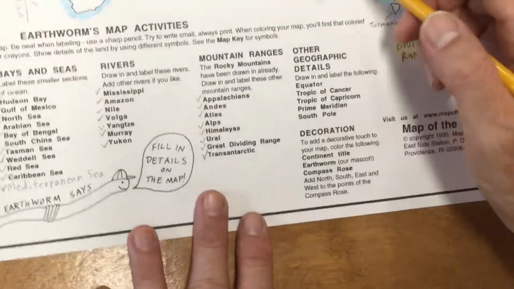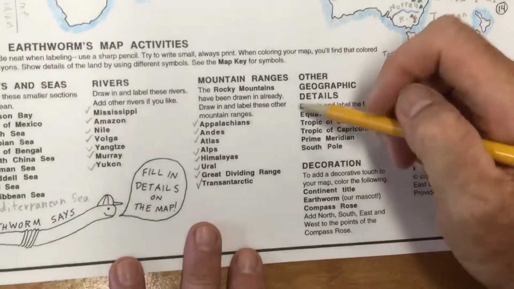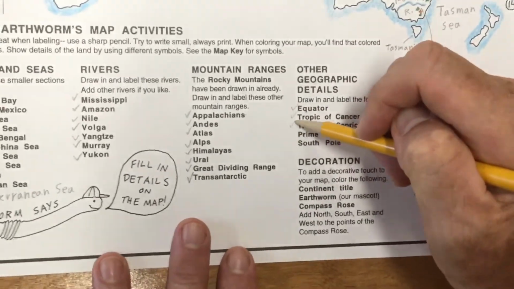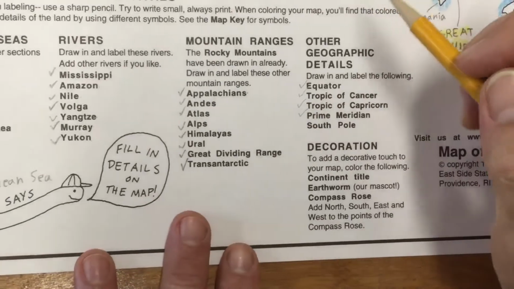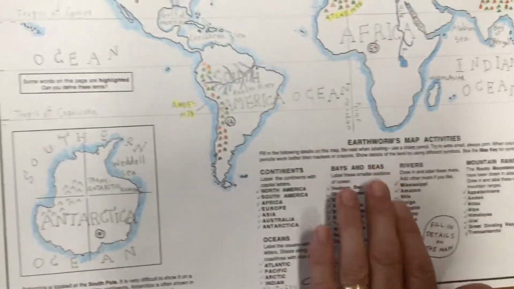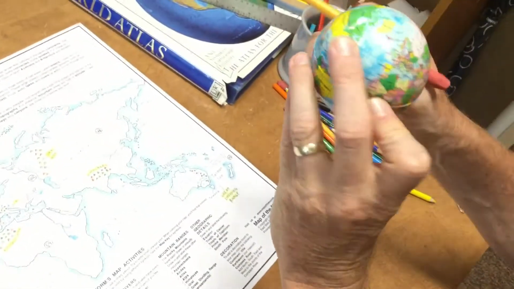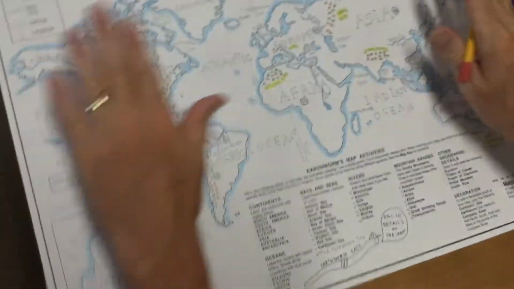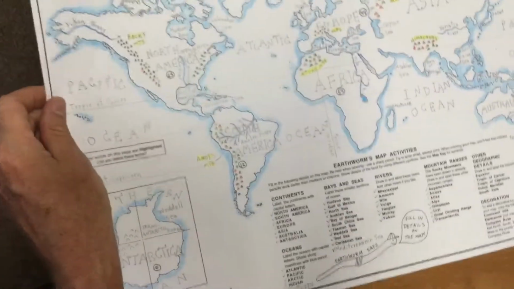Okay, so I'm going to go over to my list of details over here. I'm going to check off Equator, Tropic of Cancer, Tropic of Capricorn, prime meridian. And just so you know, if I take the prime meridian right here, the opposite side is the international date line. We can't really draw that on the map because it's a flat map. It would be somewhere kind of like this.